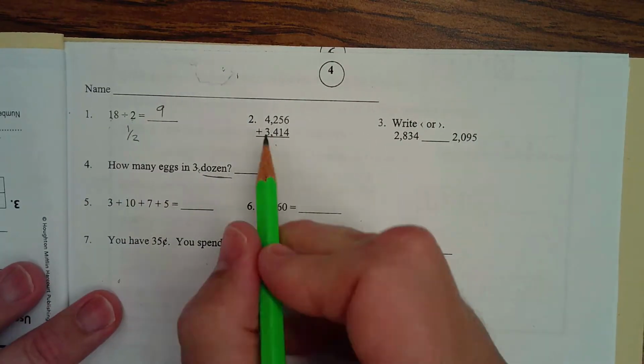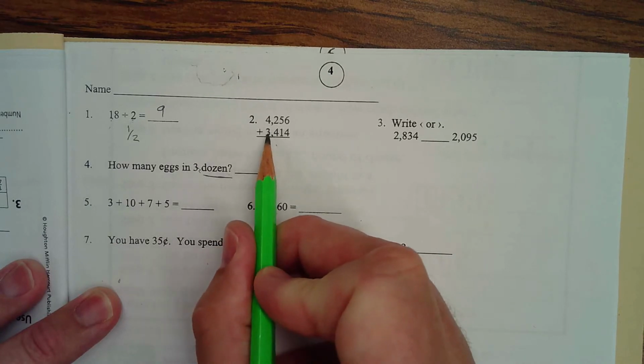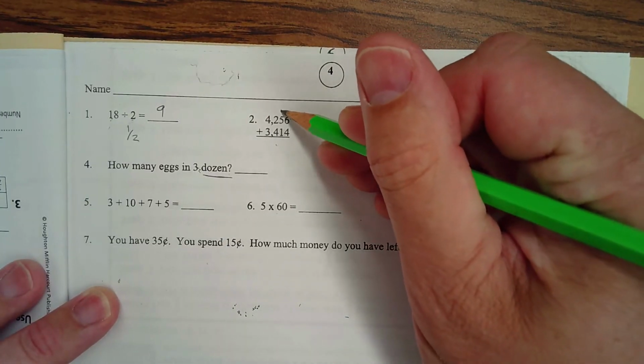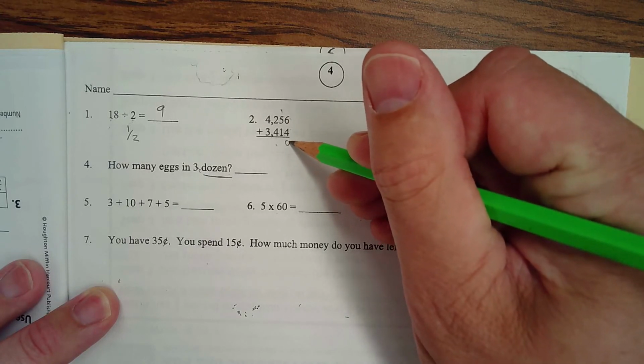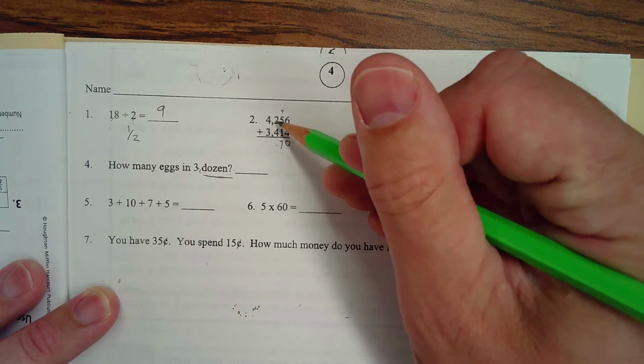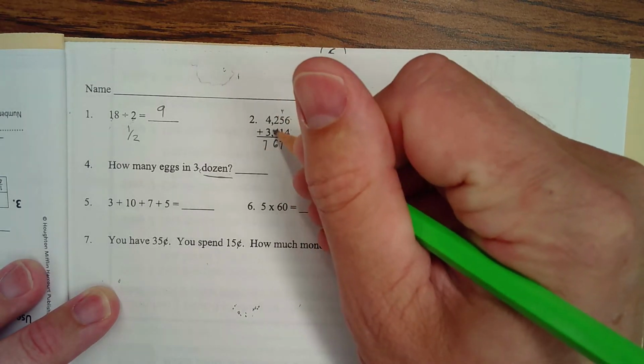All right. Here is 4,256 plus 3,414. Straight ahead. 6 and 4 is 10. 1 goes up top, 0 down below. 5 and 1 and 1 makes 7. 4 and 2 is 6. And then 3 and 4 is 7. Bring that comma down.